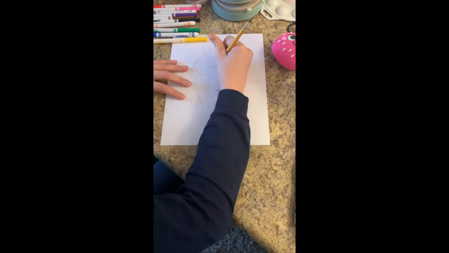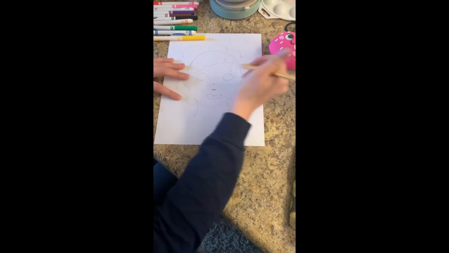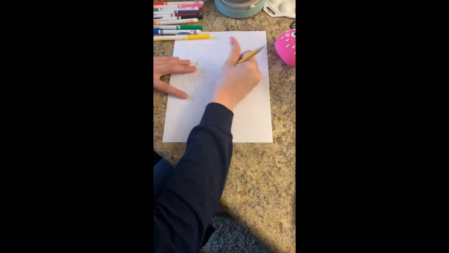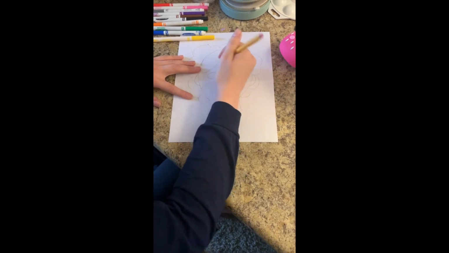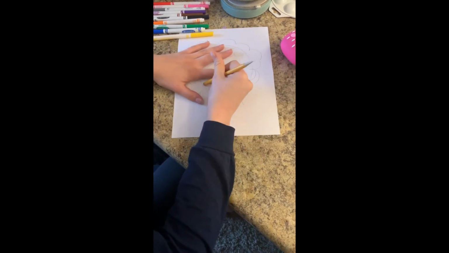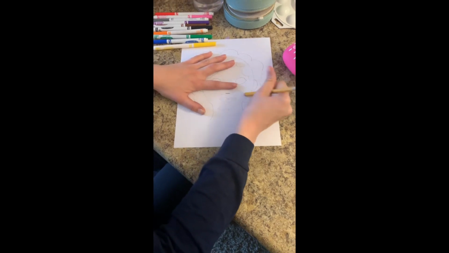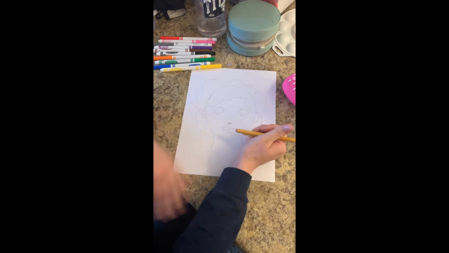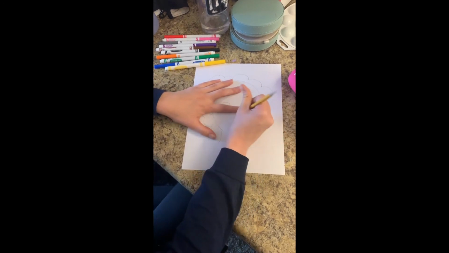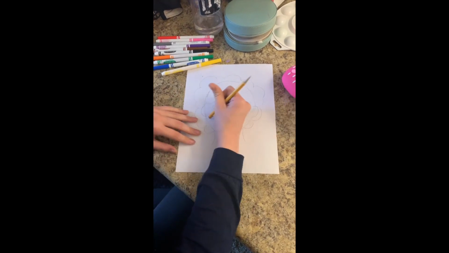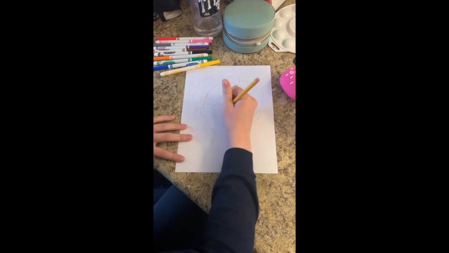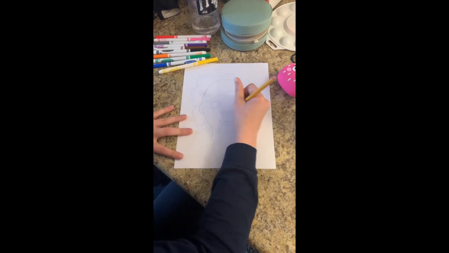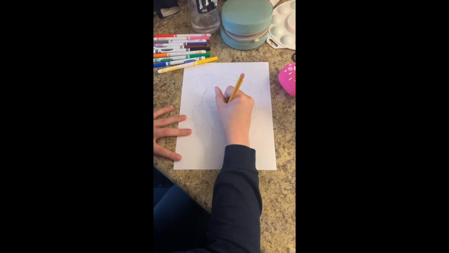Now we start to erase the dotted lines, erase our markers, so we can start working more on the nose. So we have our dark line for the nose. Remember that, erase it very lightly. And now we're going to draw the nostrils.